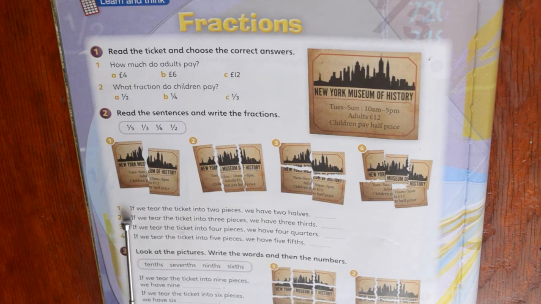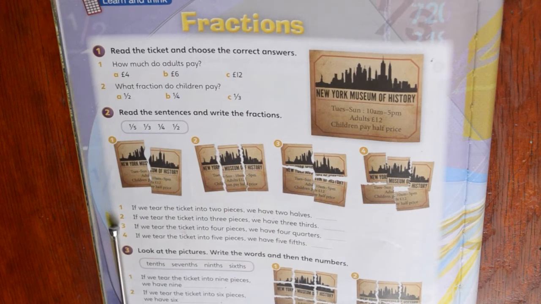If we tear the ticket into 2 pieces, we have 2/2. If we tear the ticket into 3 pieces, we have 3/3. If we tear the ticket into 4 pieces, we have 4/4. If we tear the ticket into 5 pieces, we have 5/5. If you check all these sentences, we are reviewing the zero conditional.